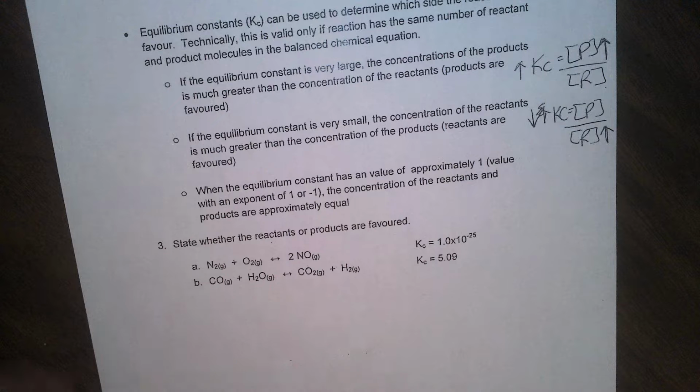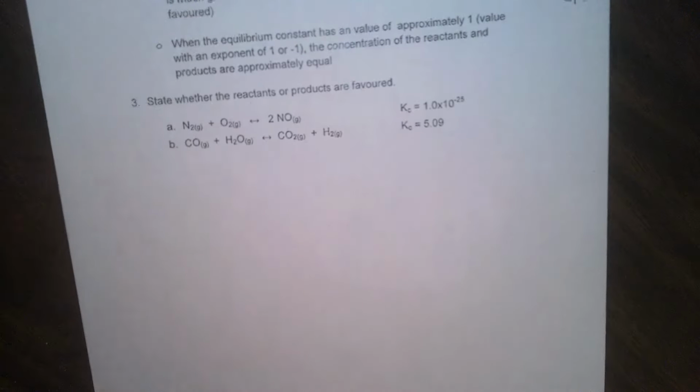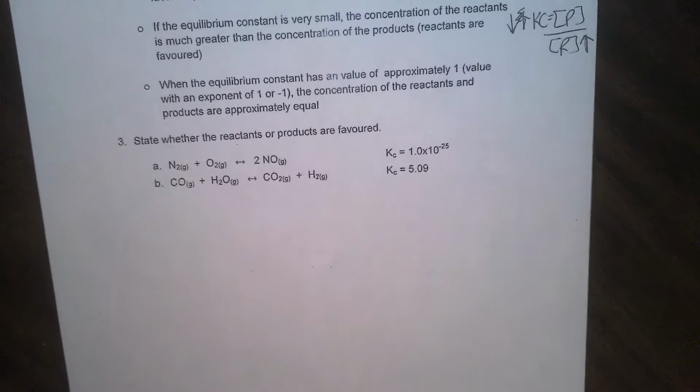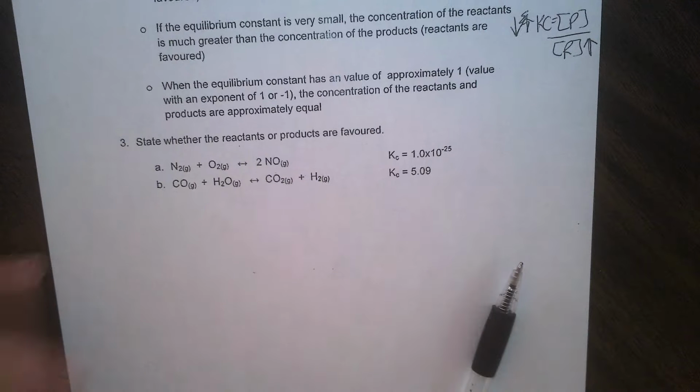So let's look here. How would you get a negative value? It depends what you're working on. If you have a fraction, so like we work with 5/2 of oxygen, I don't know. I've never seen a negative K value, but I don't work at the higher levels of chemistry.